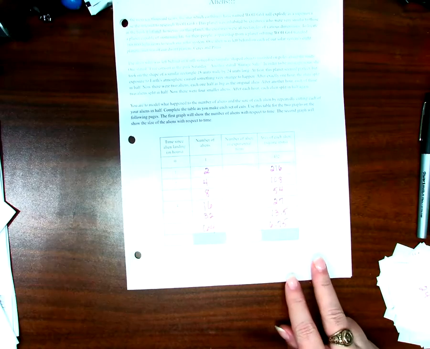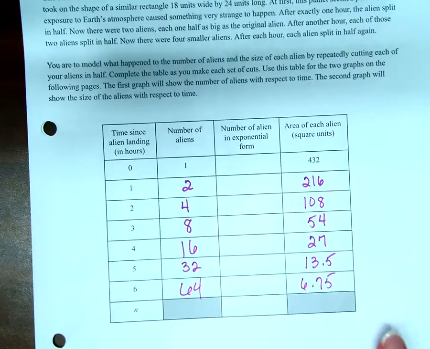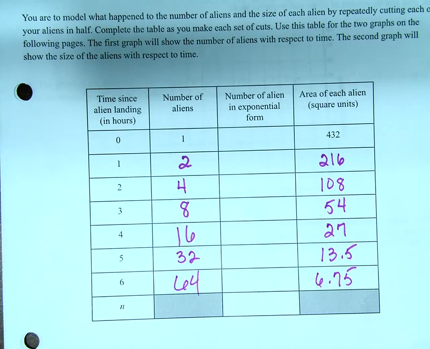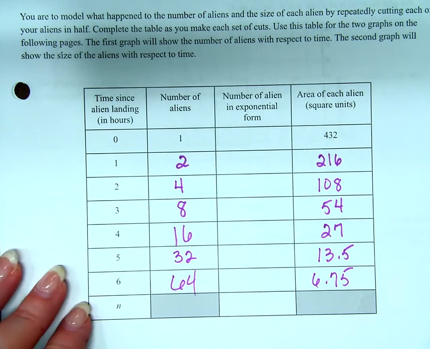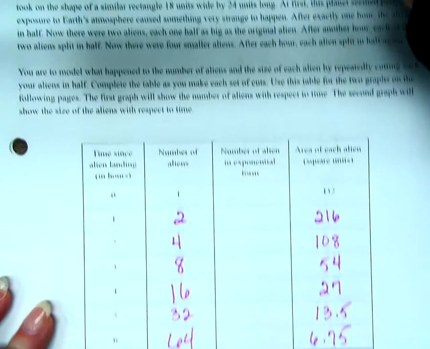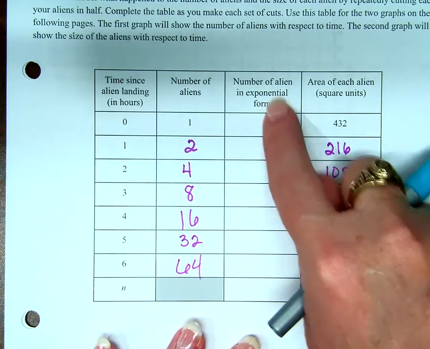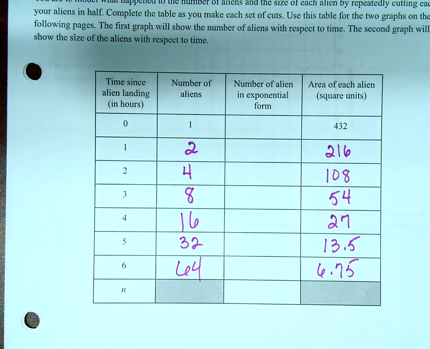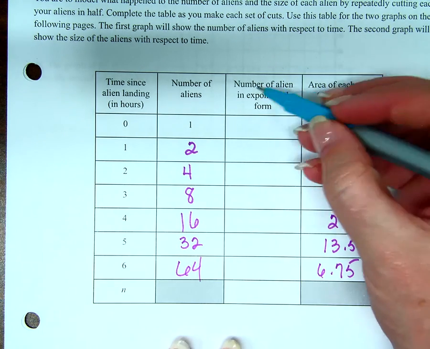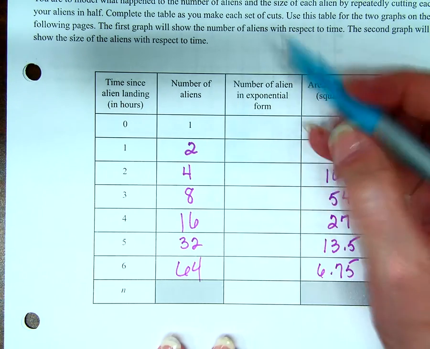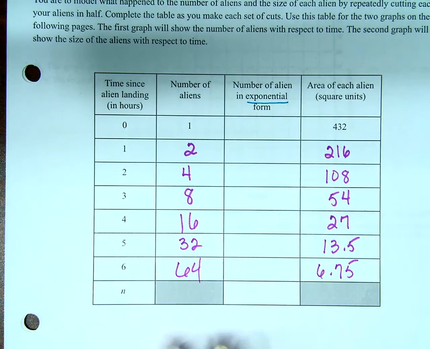This is what your table should look like. So maybe make sure your table looks like this. Okay? Does your table look like this? Okay, so can we go on? So what we eventually want is this box right down here. Okay? This is the important box right down here. But let's use this column as a pattern to figure that out. Okay? It wants us to write the number of aliens, so this column right here, in exponential form.